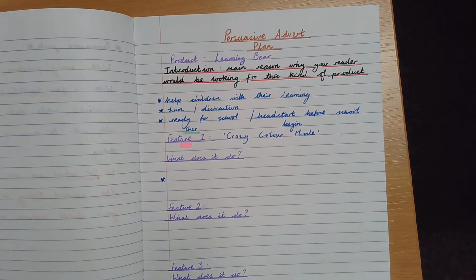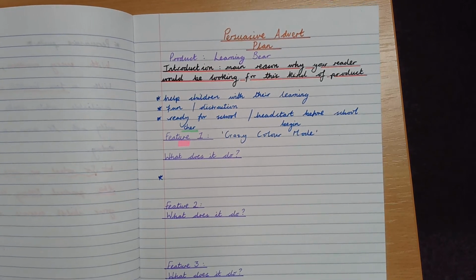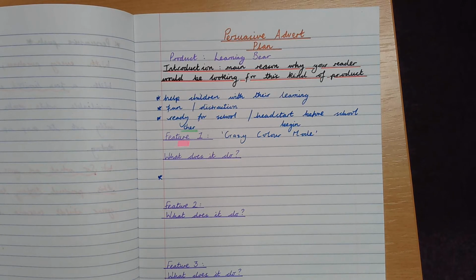Okay, and you'll notice that I've chosen a bear because I think it can be a nice product that the children will hopefully like. If it's a bear with a smile on its face, it might remind them of Winnie the Pooh or other characters that they see on TV shows. So a friendly bear. I'm not going to create a learning spider, for example, because lots of children are frightened of spiders.